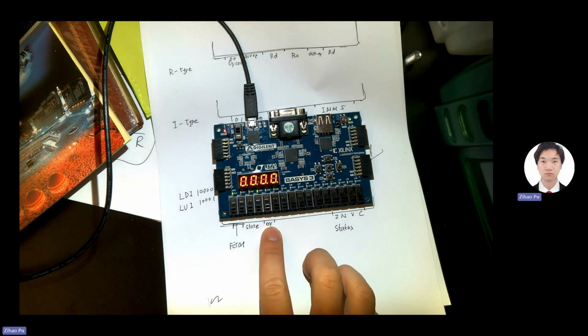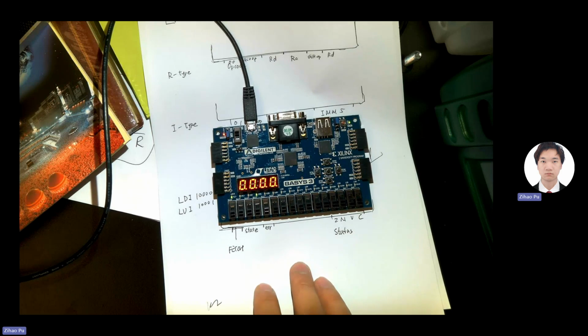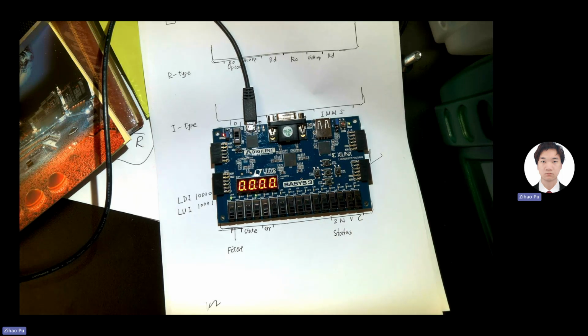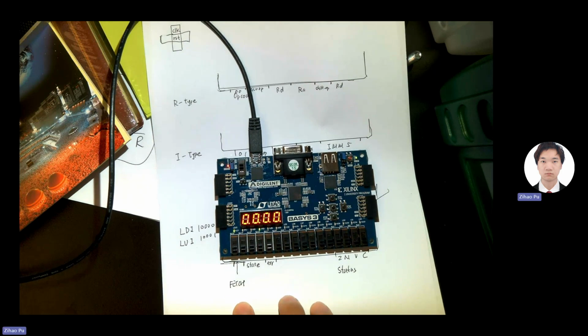If this LED is on, it means my instruction is somehow wrong. And finally, I have all the status signals that are implemented in the top file. So you can use the LEDs to debug your CPU. So now it's in a fetch state. I'm going to give it an instruction.